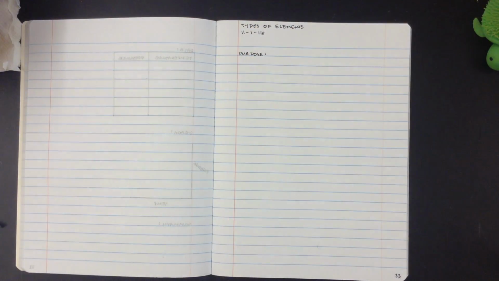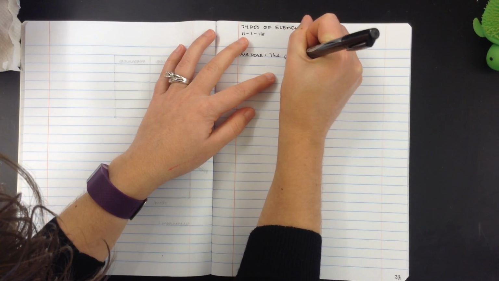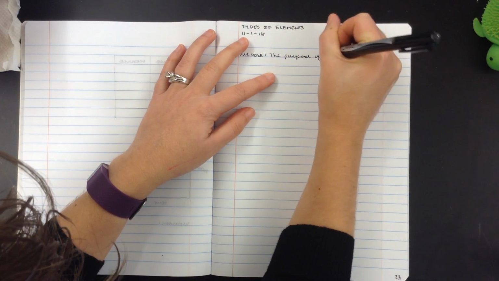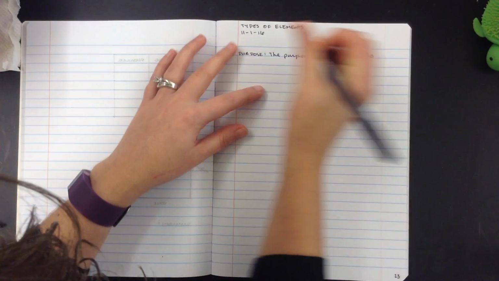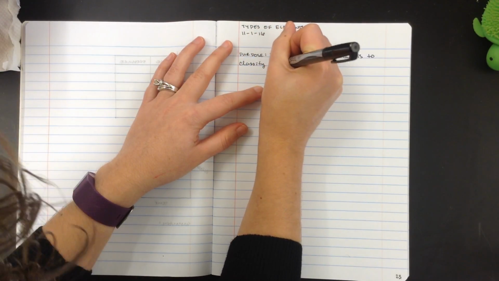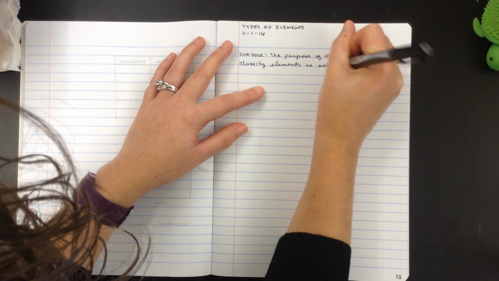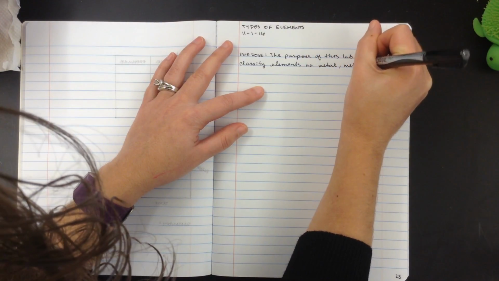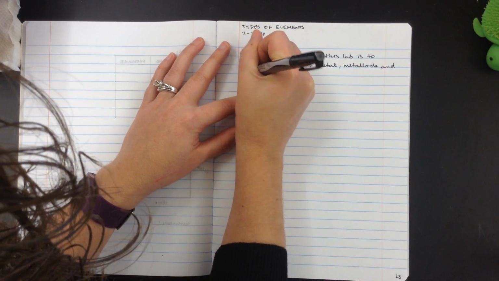The purpose of this lab is to classify different elements as metals, metalloids, or non-metals. So the purpose of this lab is to classify elements as metals, metalloids, and non-metals.